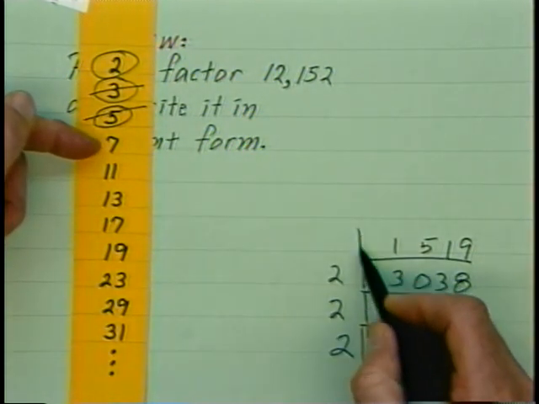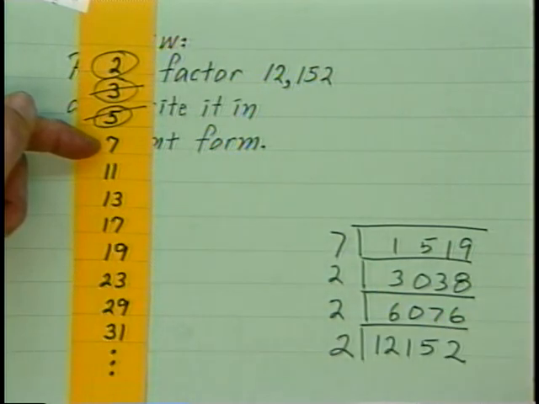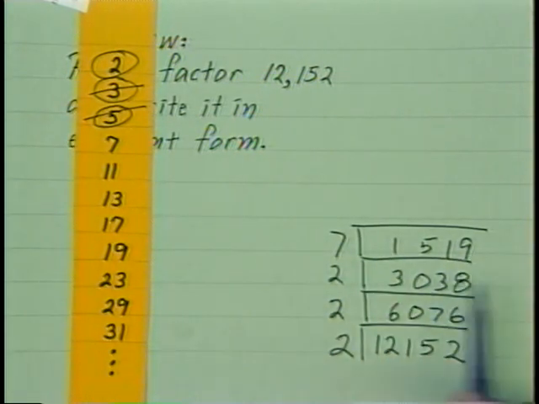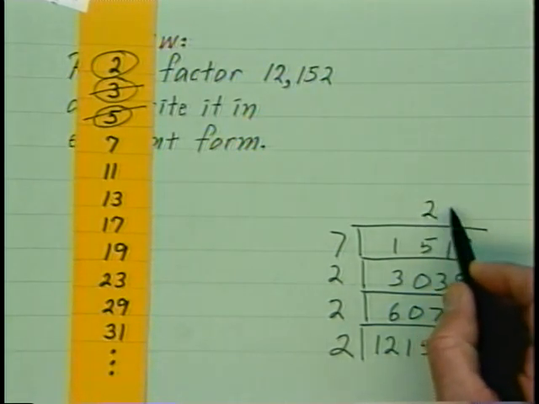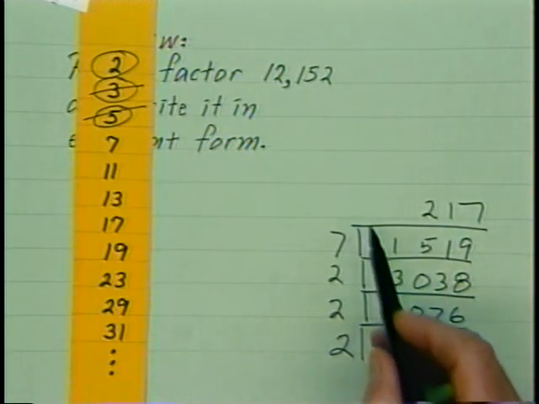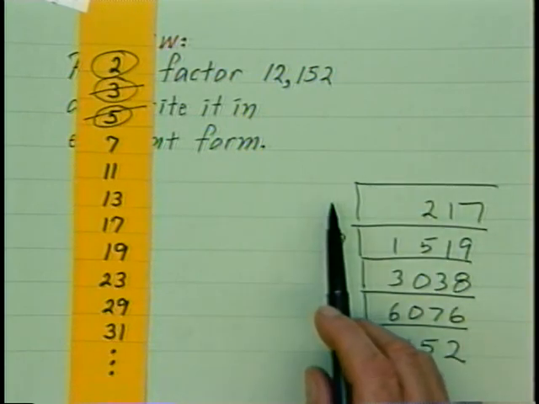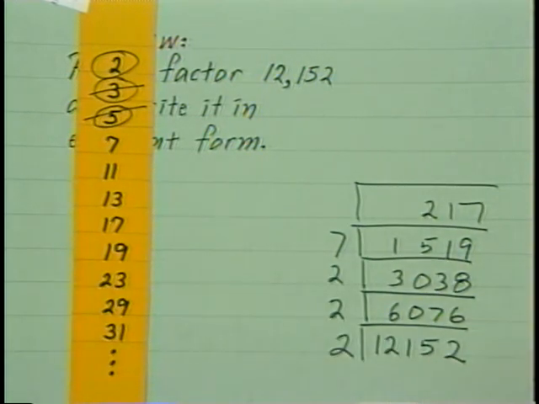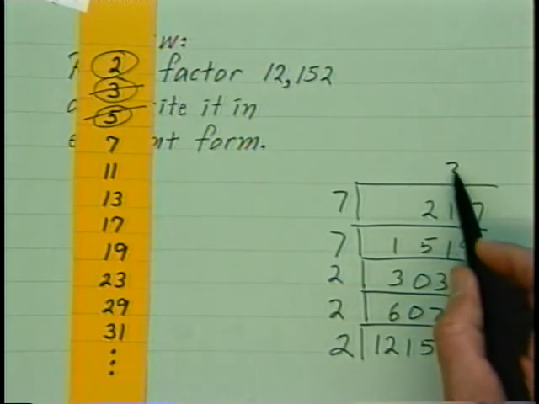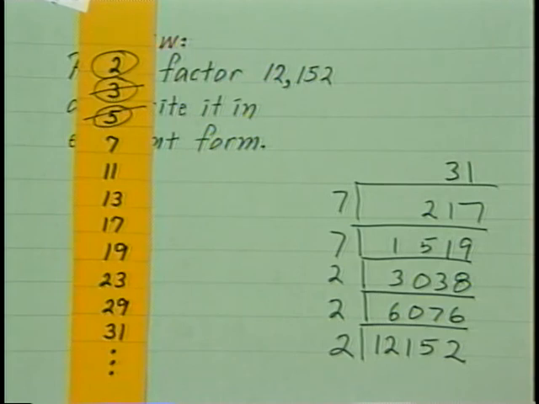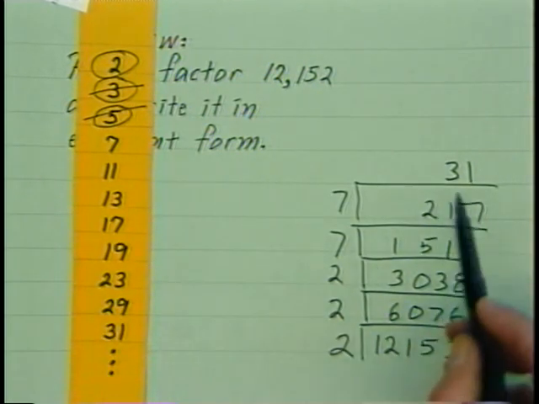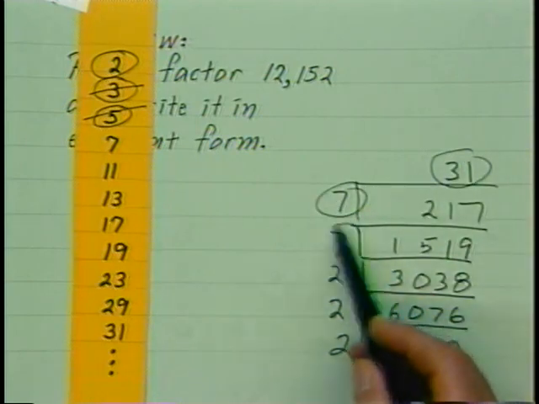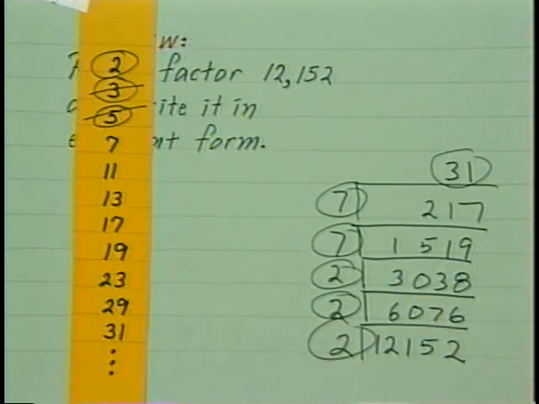7 will just try. So if you try to divide 7 into this number, you'll find that it does go 217 times. Now to see if 7 will go in again, we have to simply try it again. And if we do, it goes in 31 times. But now 31 becomes a prime number, and that's when I quit.